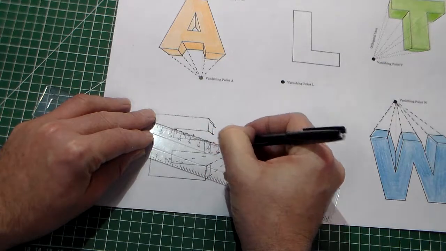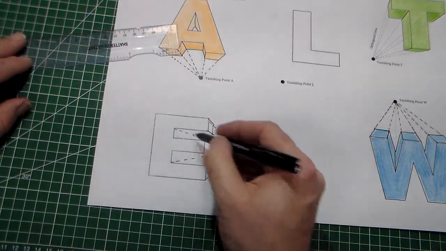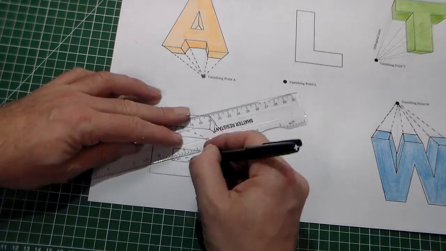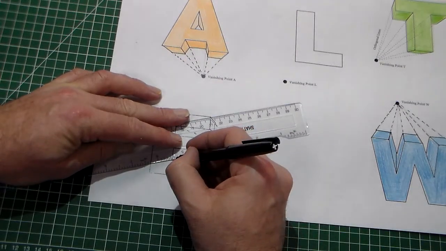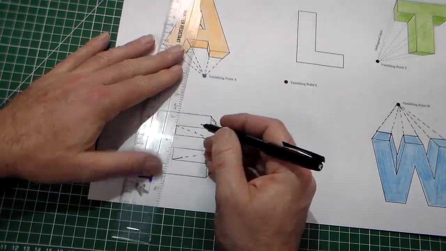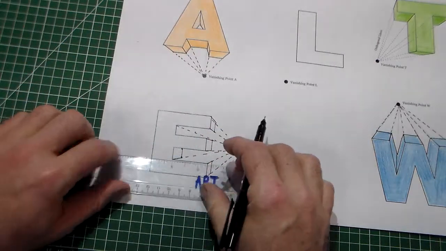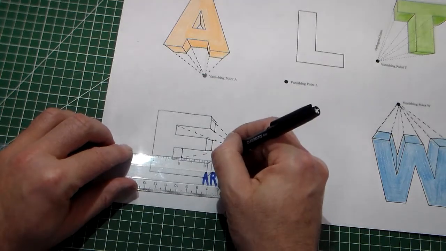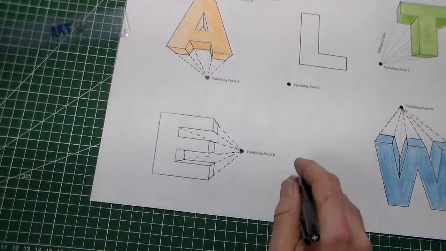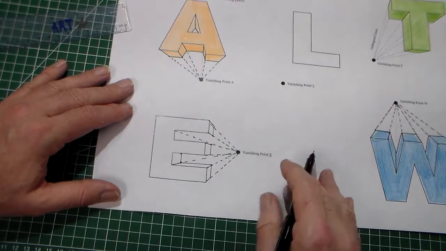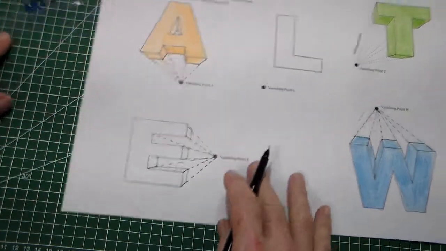Obviously we don't want to go over that, and then that will give us our additional detail here to go up here, because that's parallel, and then we've just got the detail on the top. So there you can see the E.